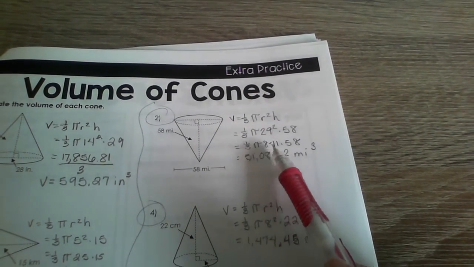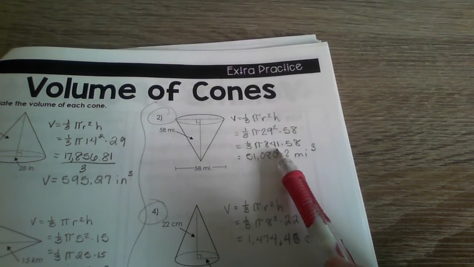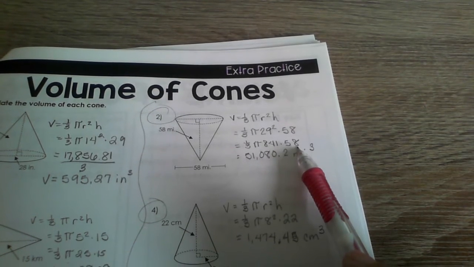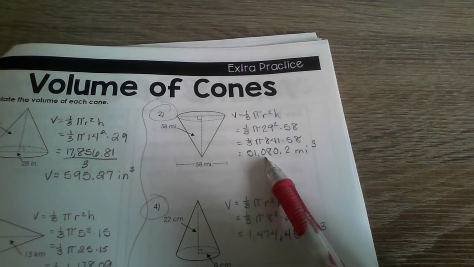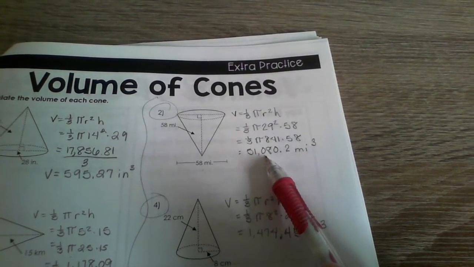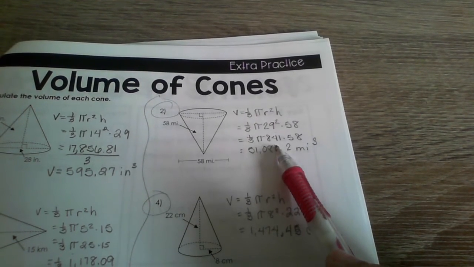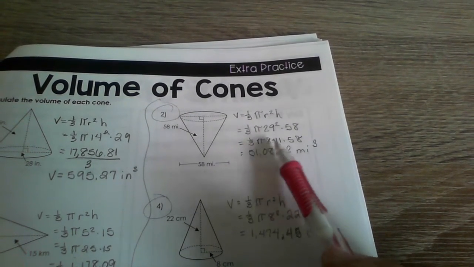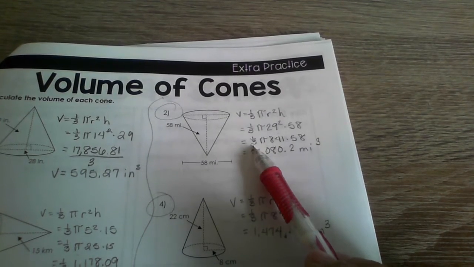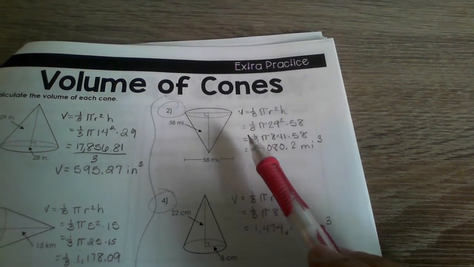So 29 squared is 841. So 841 times 58 is how we get this number. And then, 841 times 58 times pi divided by 3. I did all of that in one step.